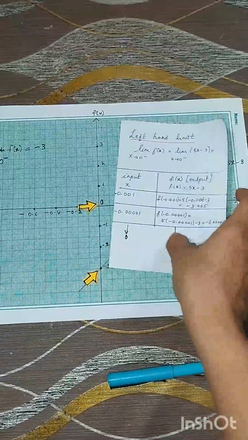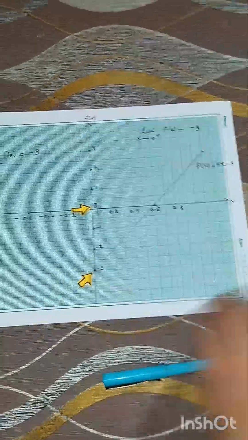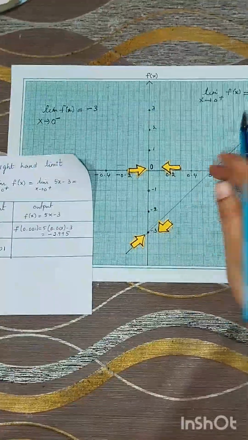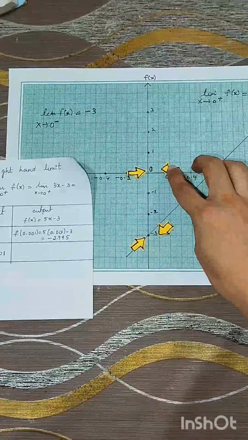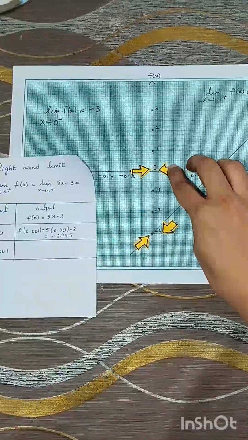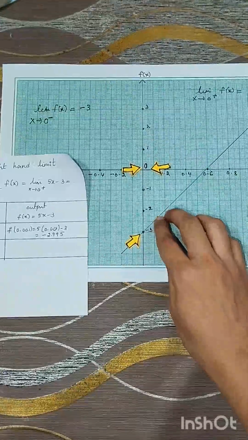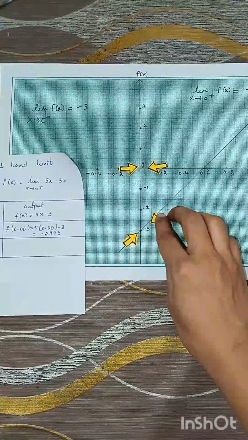Similarly, we will solve for the right hand limit. Now let us approach 0 from the right hand side. We want to know where the output approaches.